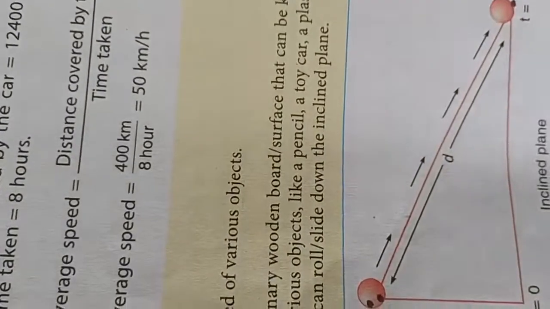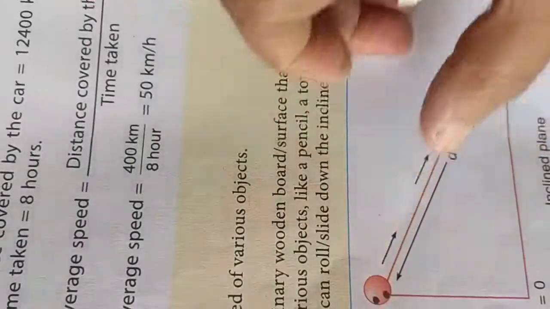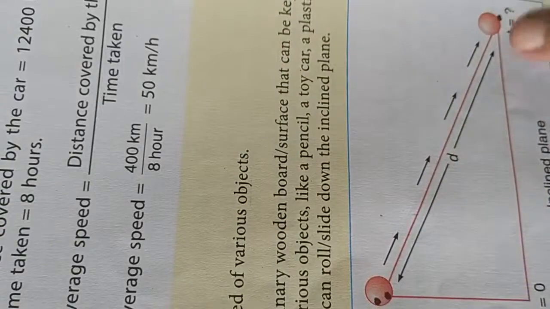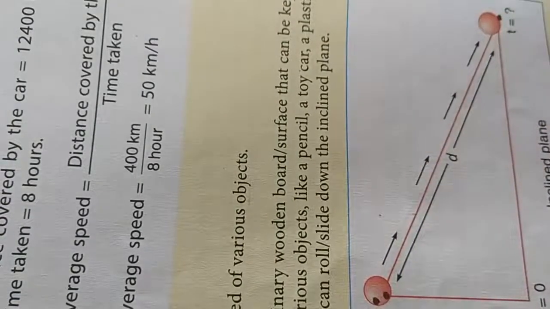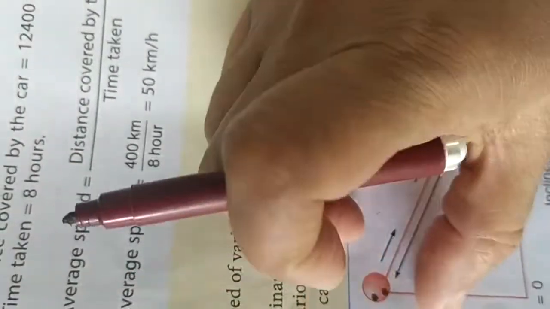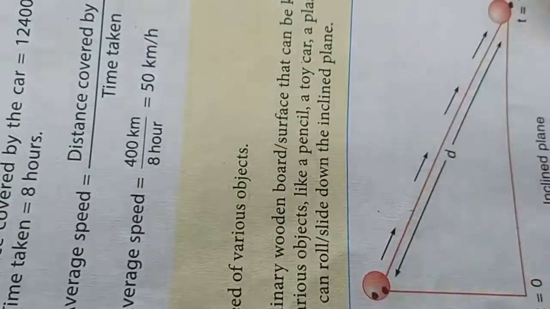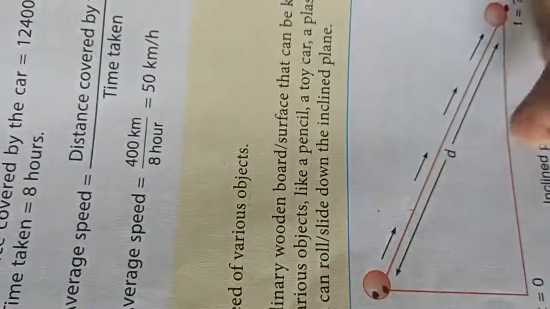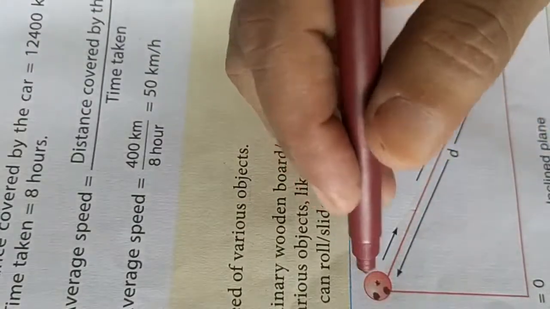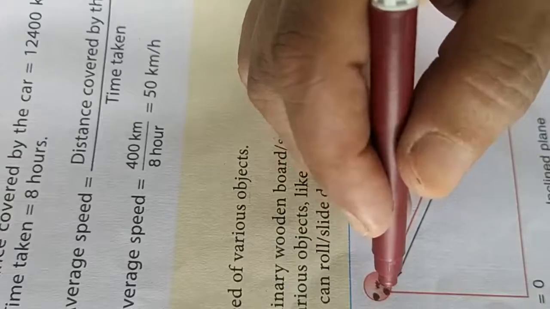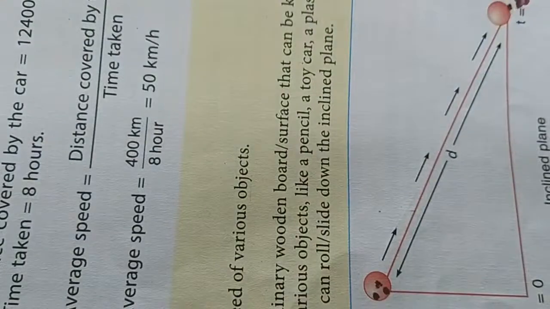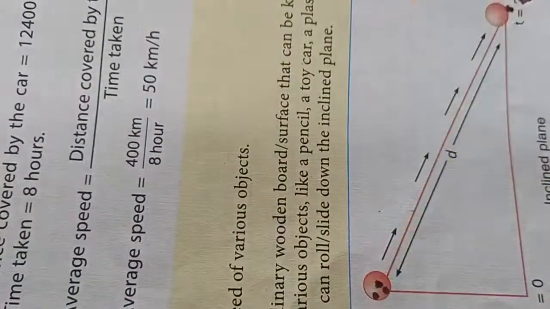See how the wooden board is kept at an inclined position. You see here the wooden board is placed with the help of a support as an inclined plane. Then it is inclined at different angles with this surface. And now you see that the various objects are placed here. Whatever object you are taking is to be placed here, and you have to roll it from here till here, that is, from top to bottom.